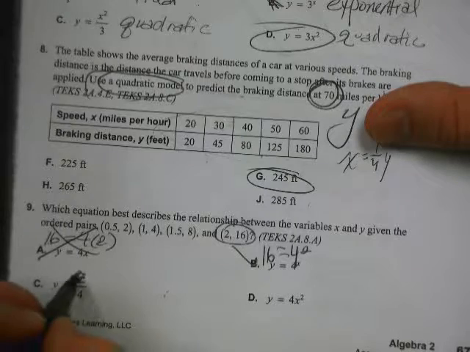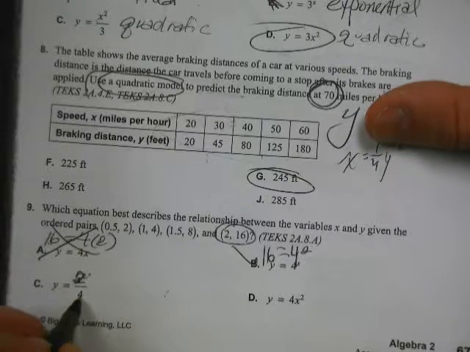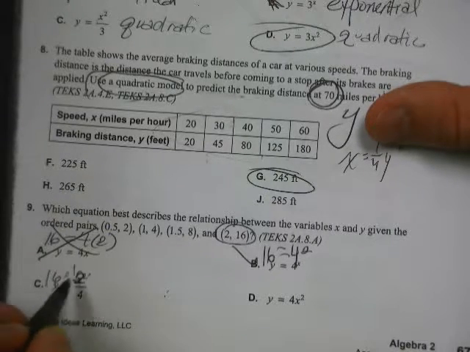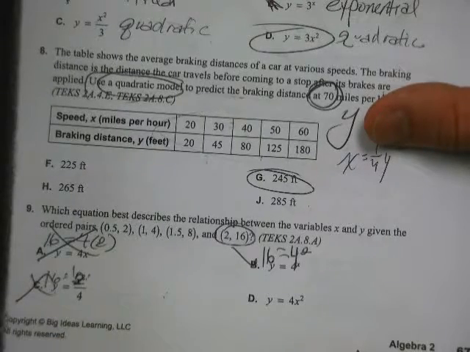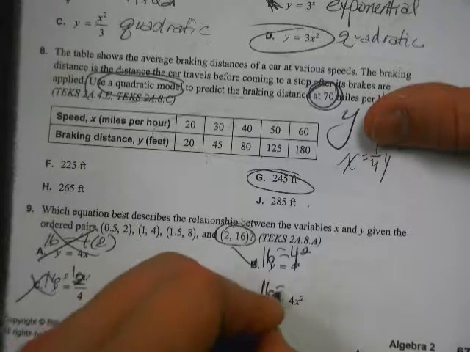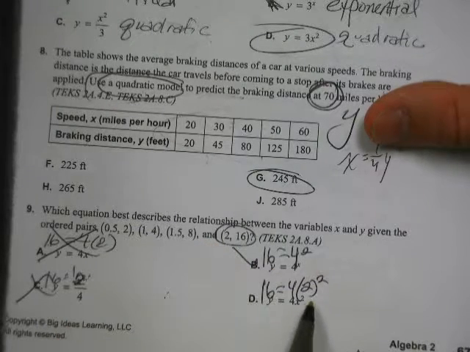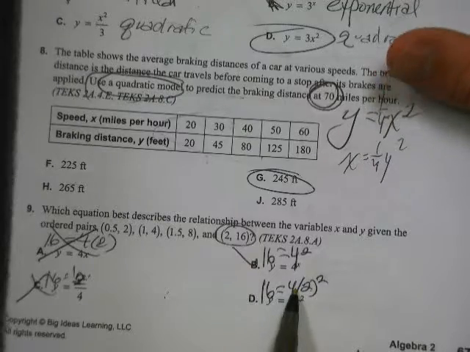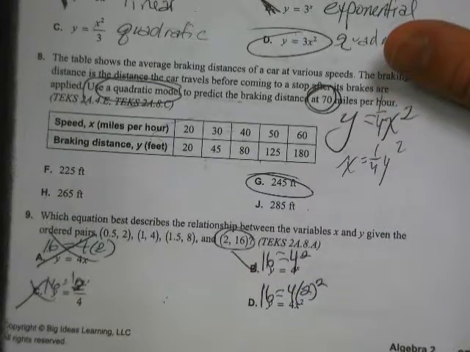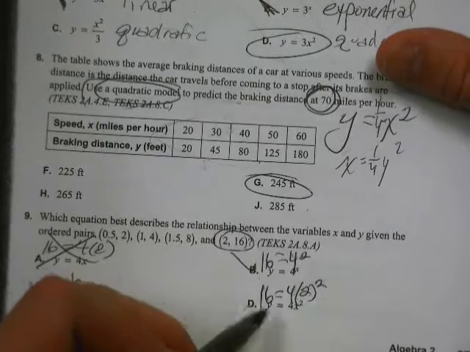X squared is 2 squared. 2 squared is 4. 4 divided by 4 is 1. 1 does not equal 16. And again, 16 equals 4 times 2 squared. So 2 squared is 4, and then 4 times 4 is 16. Again, these are not the same thing.